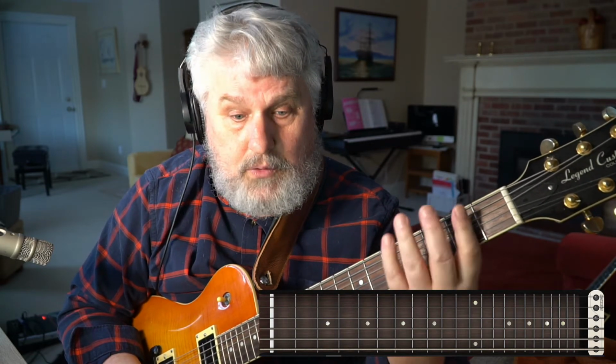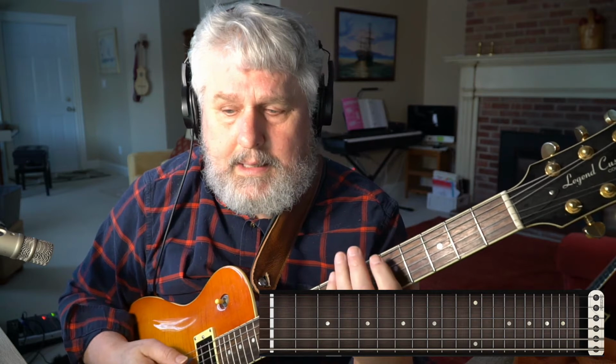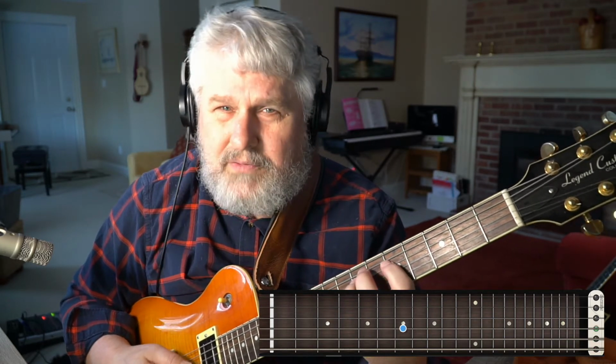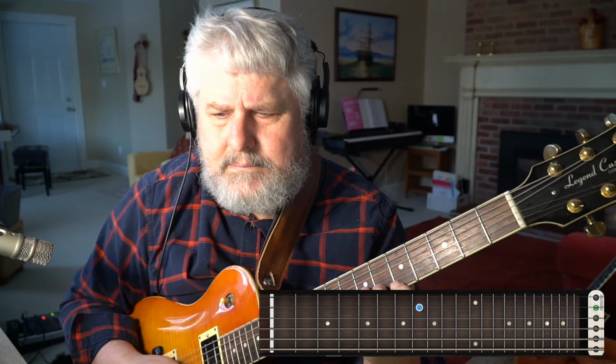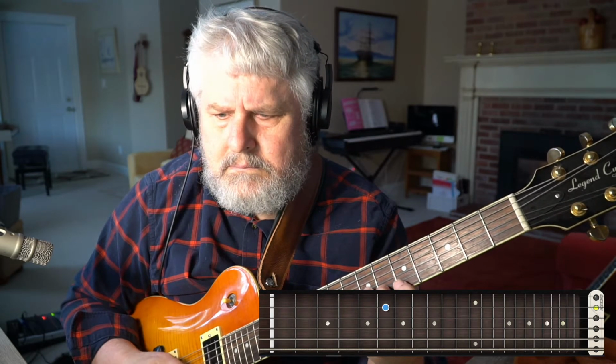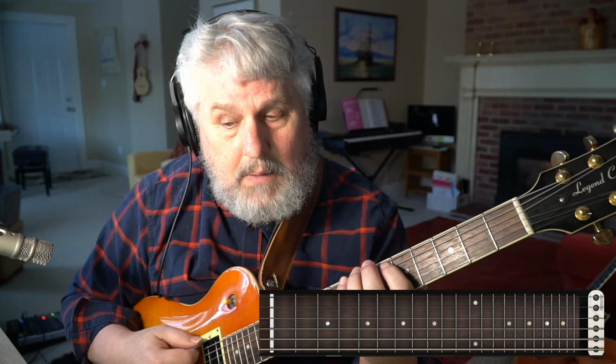Okay, and now what we want to do is move up the fretboard, and here's the C major scale. I'll do this slowly. Most of you probably know this already, but C major, right? And now we want to do the parallel minor.